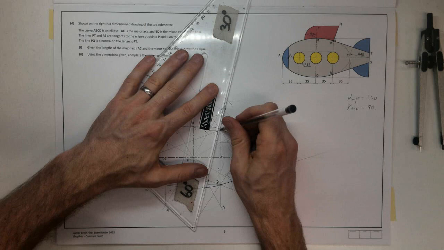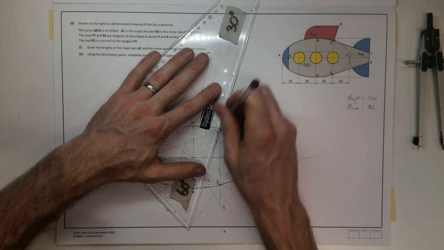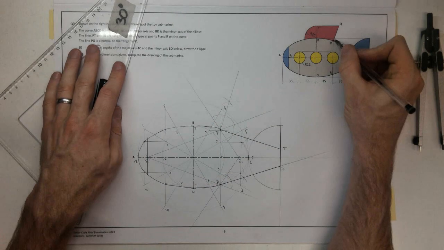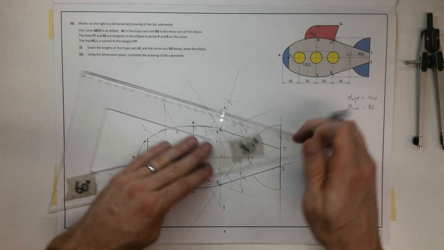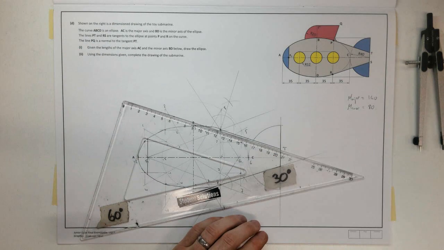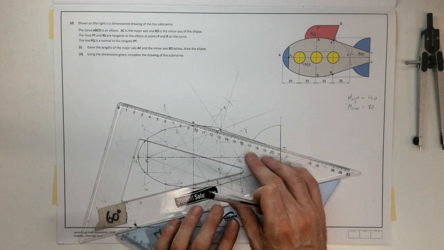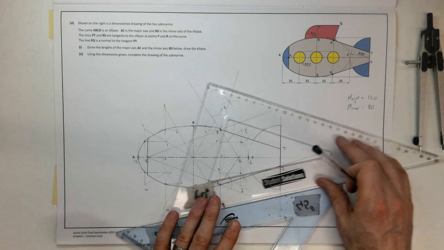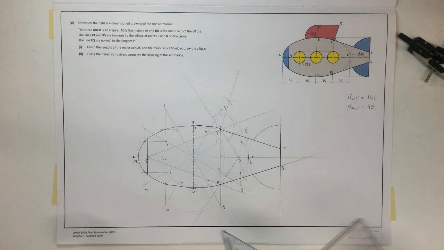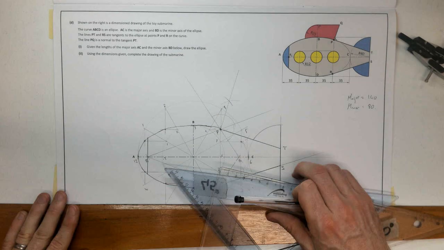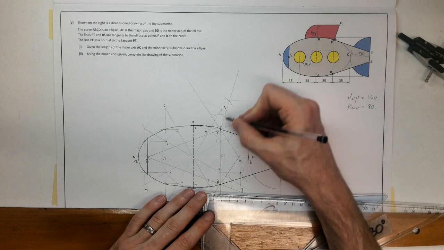So here is my bisecting angle, or if you wanted to, you could use sliding set squares because it's a 90-degree angle. So sliding set squares, slide out there. Okay, but I said we do the construction. So Q is going to be somewhere out there.